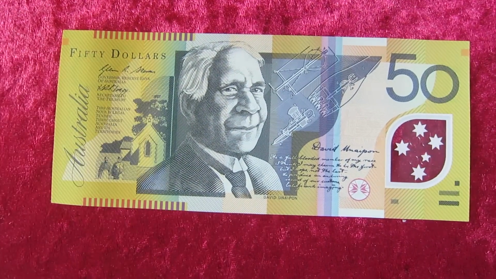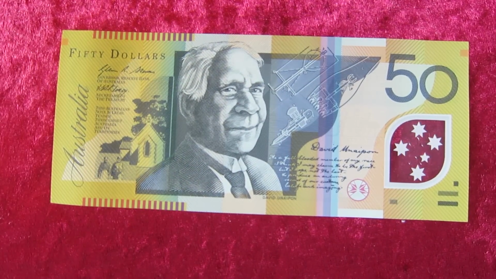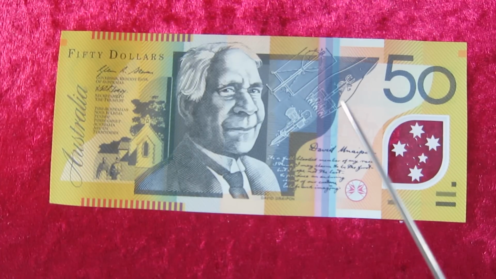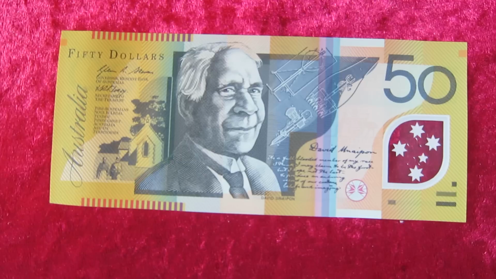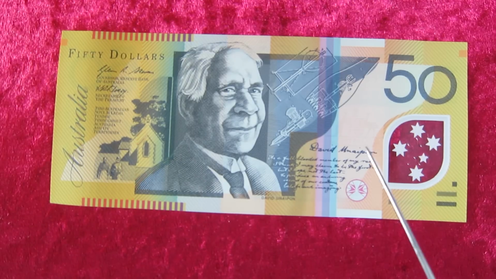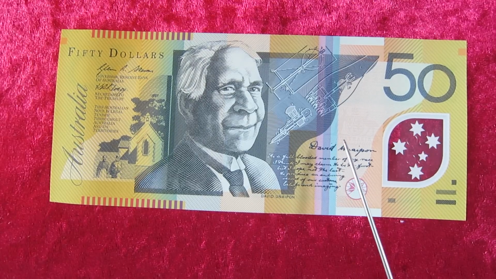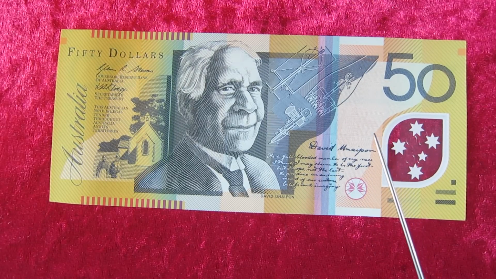Now, the $50 note was designed by Brian Sadgrove. It has a portrait of David Unaipon, who was an inventor and Australia's first published Aboriginal author. Here is a handwritten extract of the preface to his story, The Legendary Tales of Australian Aboriginals.